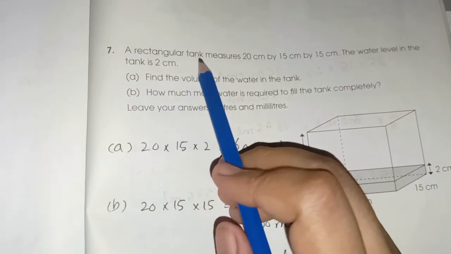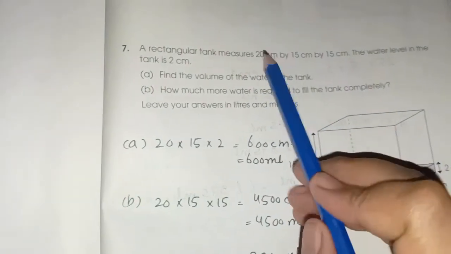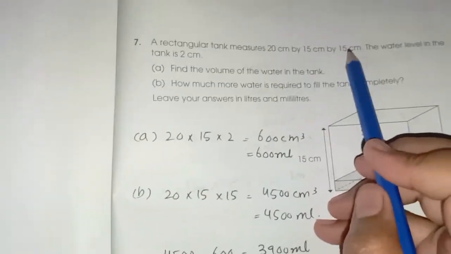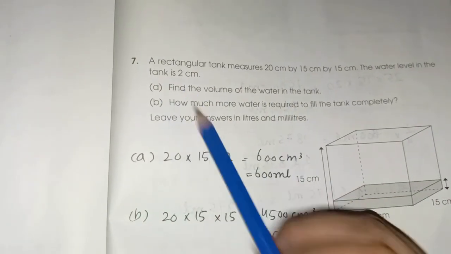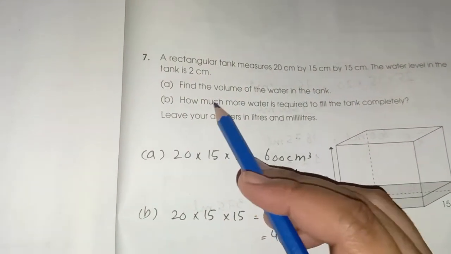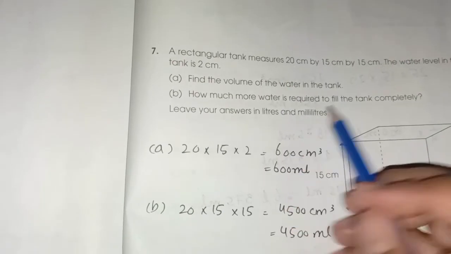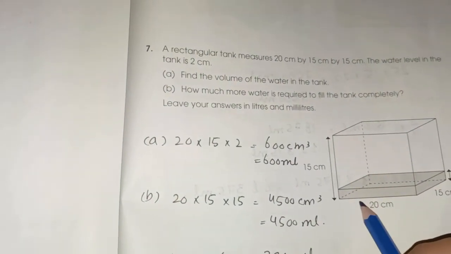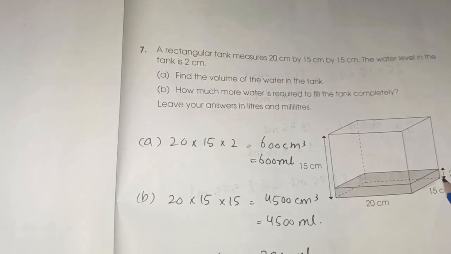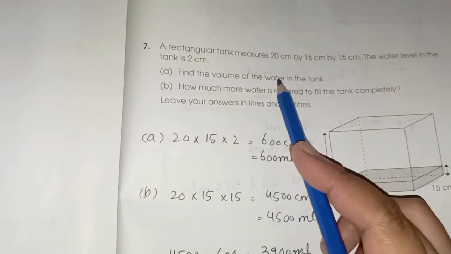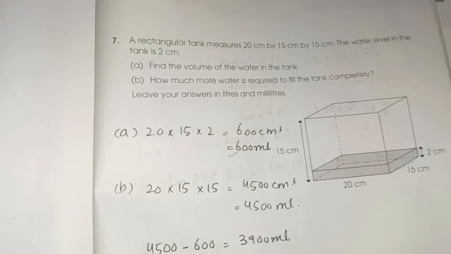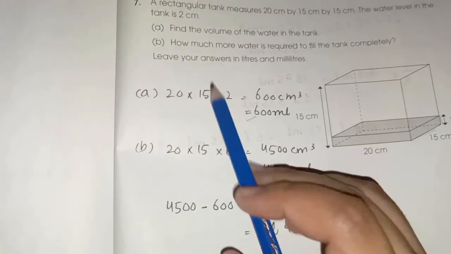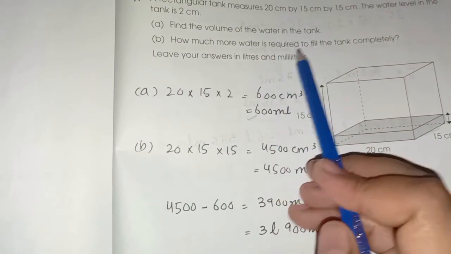Question number 7. A rectangular tank measures 20 centimeter by 15 centimeter by 15 centimeter. The water level in the tank is 2 centimeter. Find the volume of water in the tank. So first we multiply length, breadth and height because we are measuring the water in the tank. So we get the answer 600 milliliter. Second is how much more water is required.